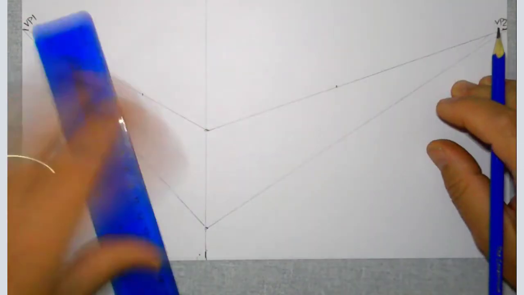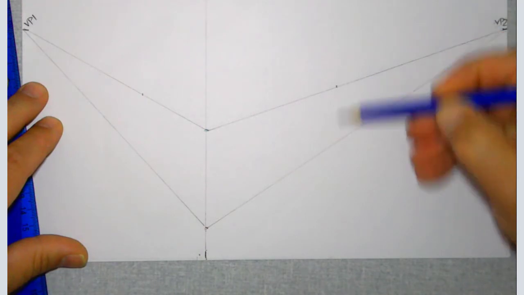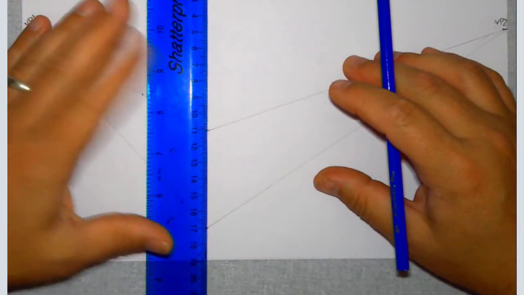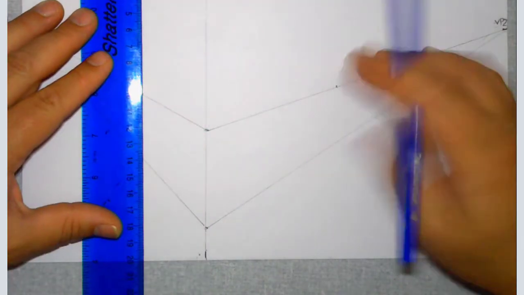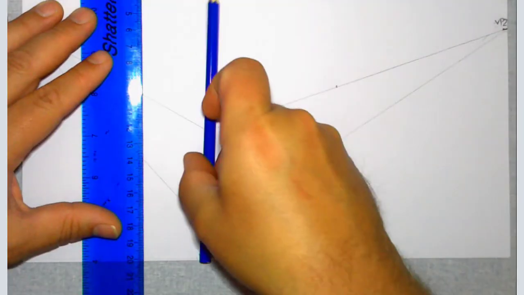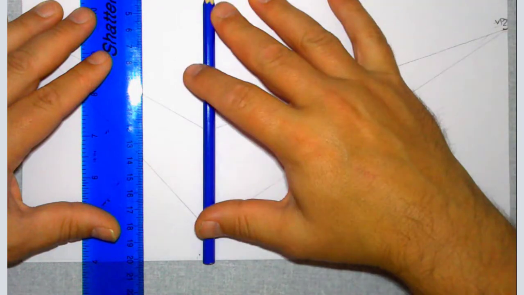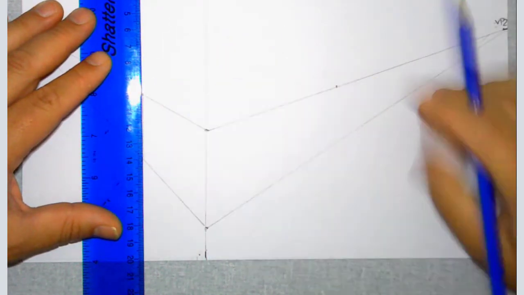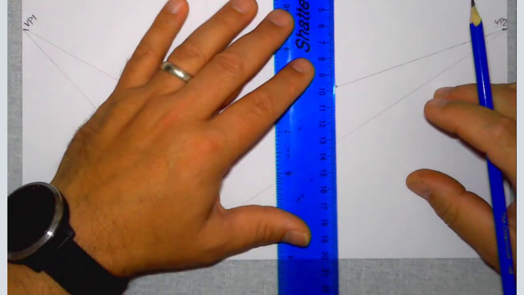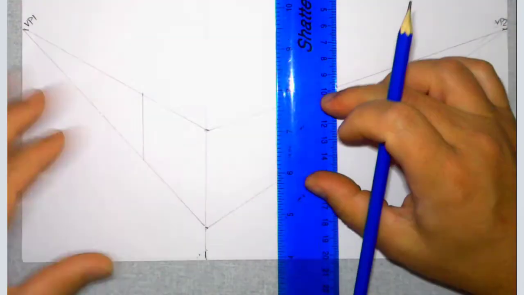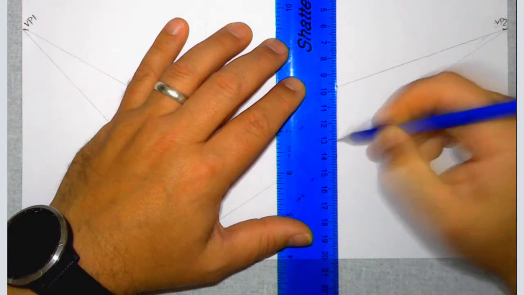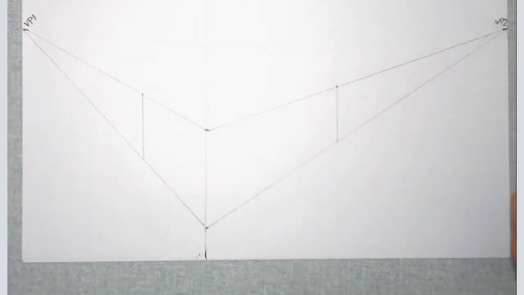Right, now again, we're going to be doing lines parallel with that front corner. So check your line carefully. You could get your pencil, put it there, get the 2 lined up. Nice light lines, please. Don't forget, because we're going to be projecting from these corners. So don't get carried away and do really dark ones.